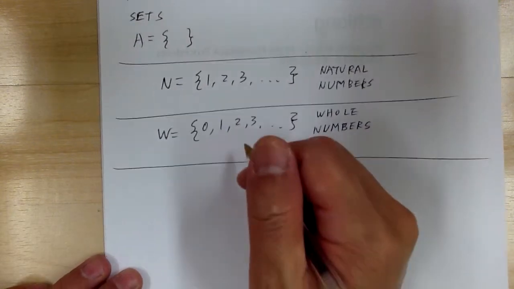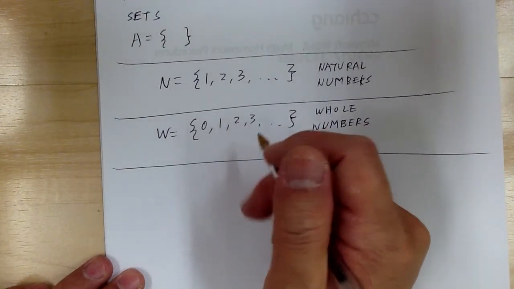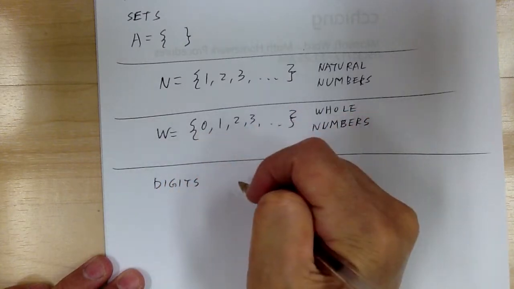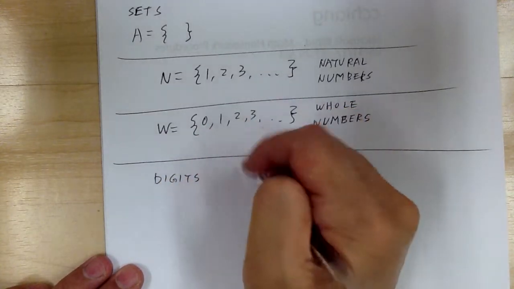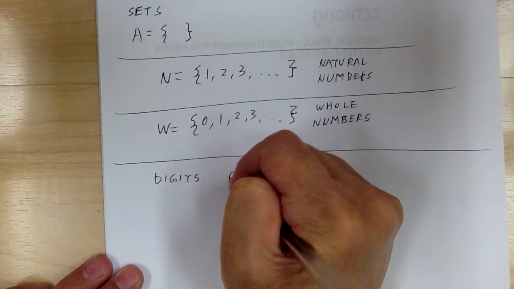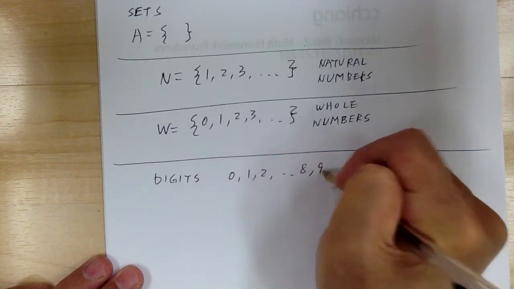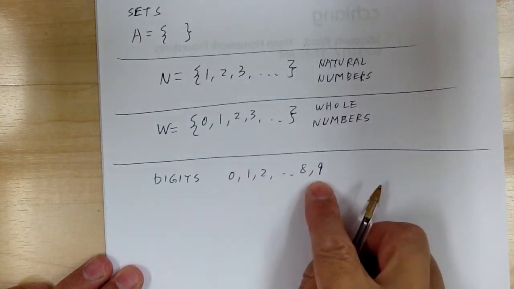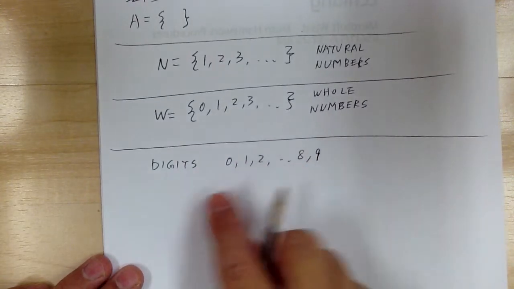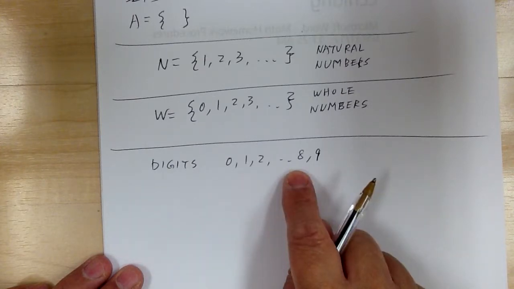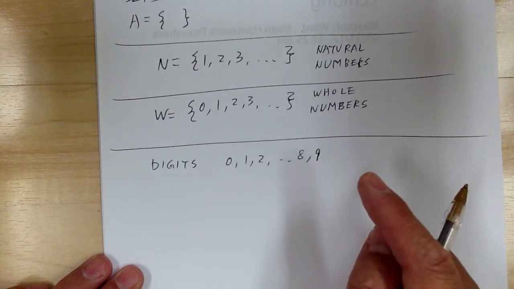The next definition is digits. Digits are like an alphabet. There are 10 digits. So you go 0, 1, 2, all the way up to 8, then 9. Now a lot of people get confused between digits and numbers. Digits are like alphabets. Numbers are like words.